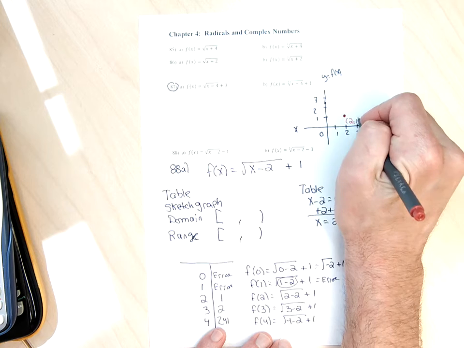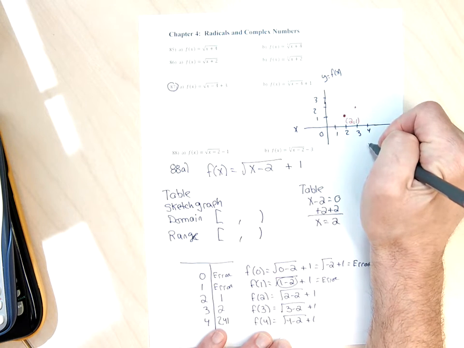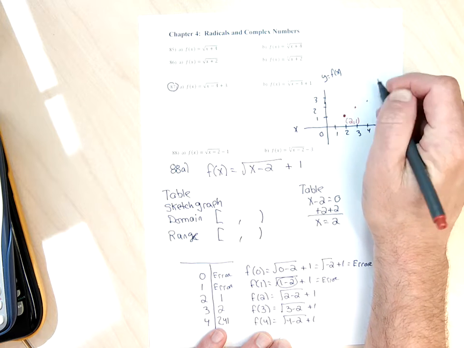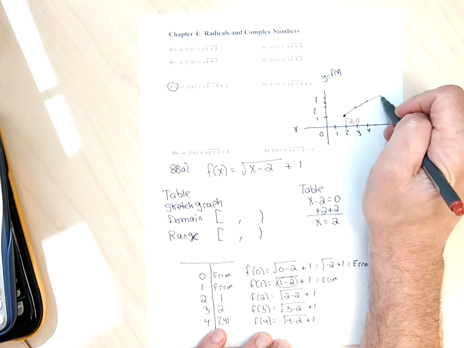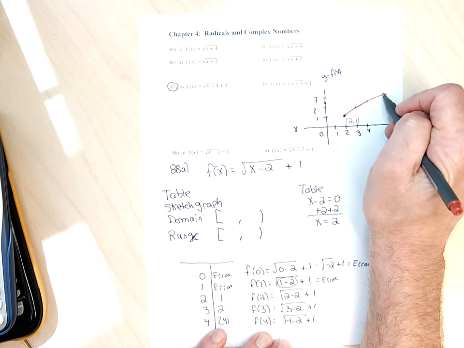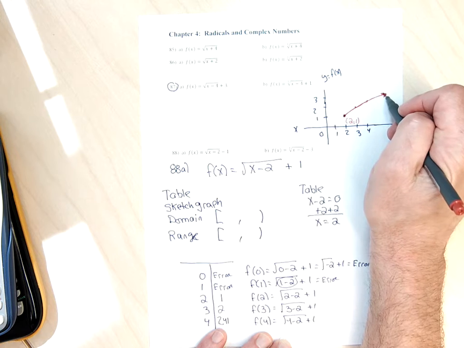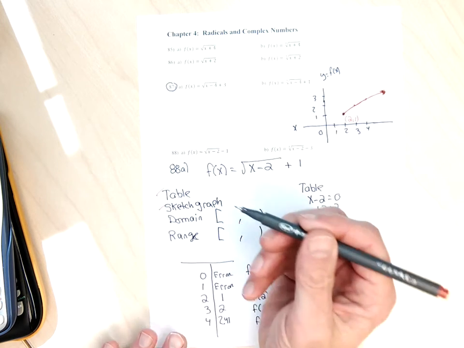The other points I could just dot. Then the point 3, 2 and 4, 2.4, just kind of guesstimating. Square root graphs that we do all kind of have the same look. Probably don't have enough bend in this, but it's good enough. I usually put a little arrow at the end because the graph's going to go on forever. So I made my table, I sketched my graph.